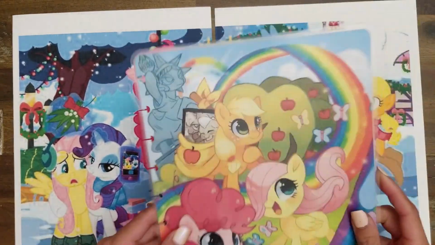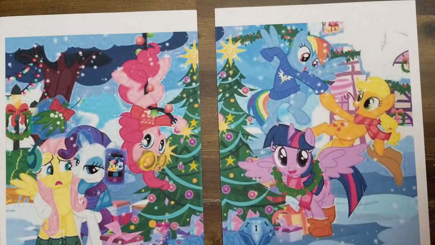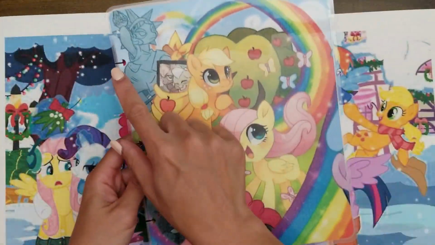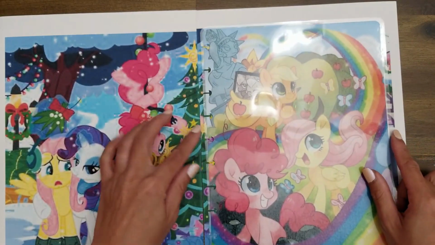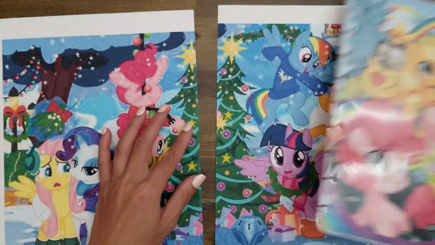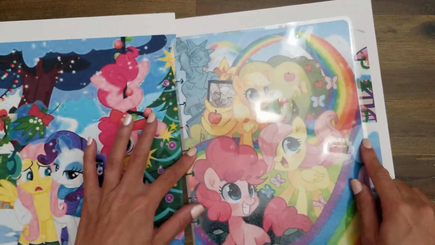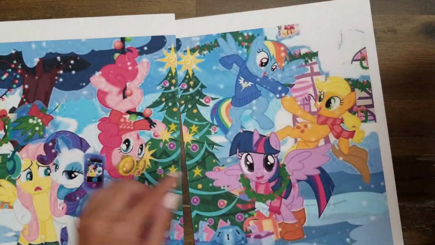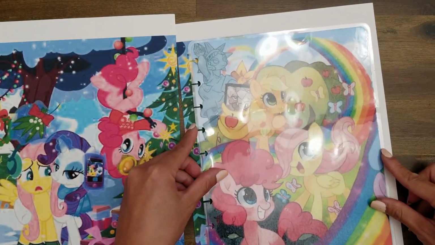So what I want to do is take this cover and figure out which sides I want to cut off. So again, I want the width to be the same as a normal Happy Planner cover. And so what I do is just place it right on top and make sure that I'm not cutting off any part of the image that I want to keep. And actually I didn't want to cut off Applejack's scarf.